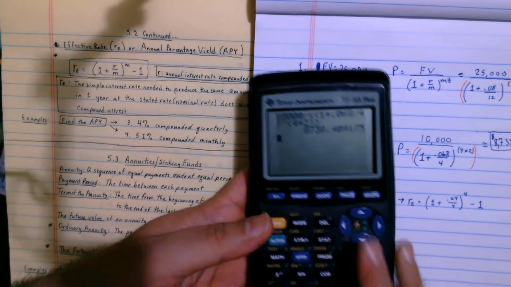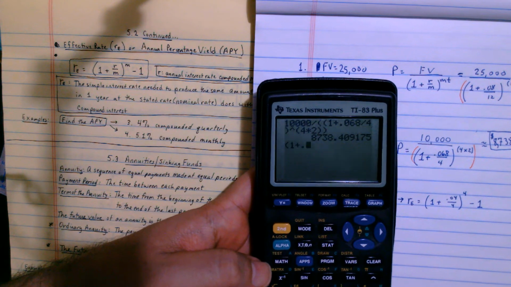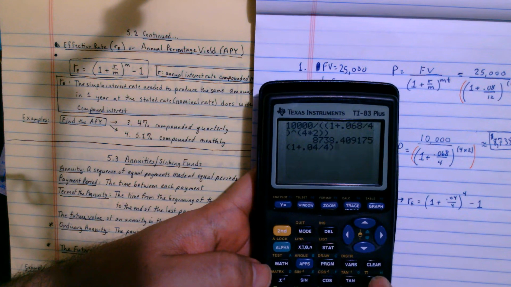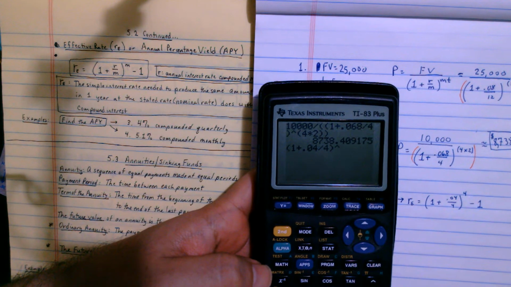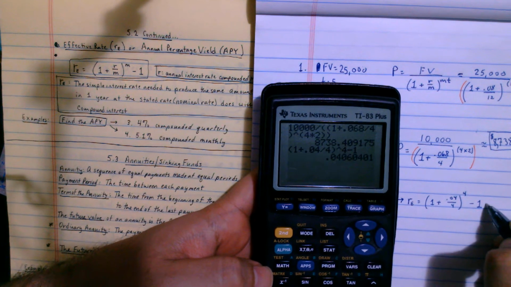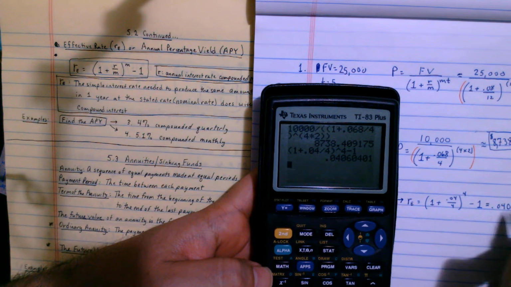So again, parentheses 1 plus 0.04 divided by 4, close the parentheses, and you need your exponential button, raised to the 4th power, and then all that minus 1. And so this is approximate. I'm going to go 4 decimals here because we're going to put this back into a percent.